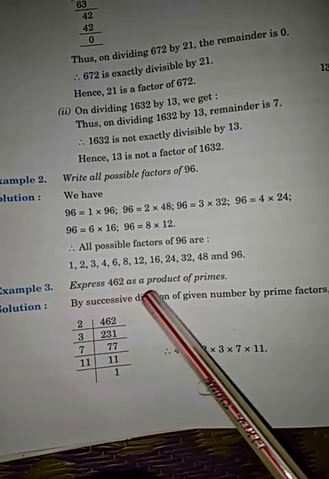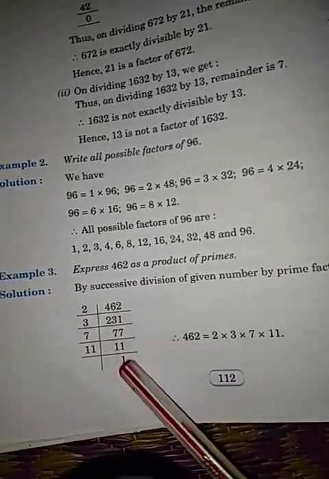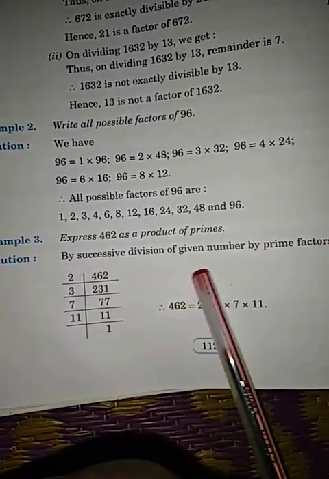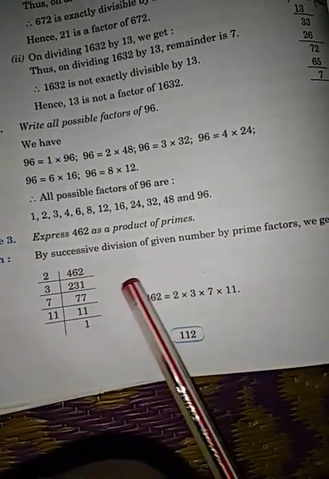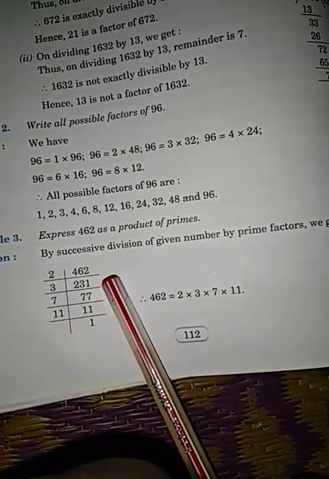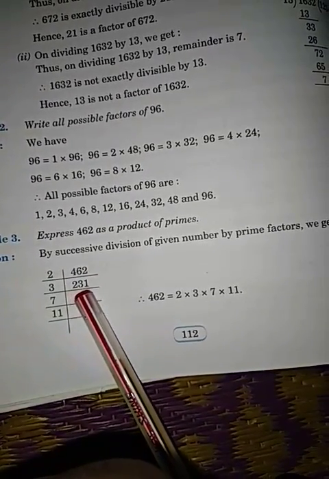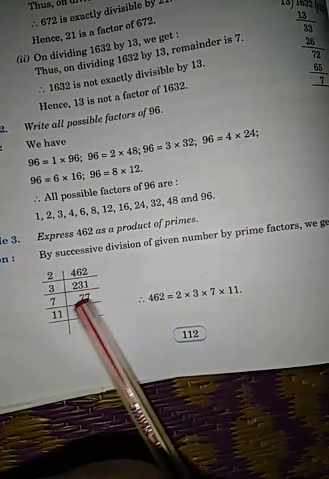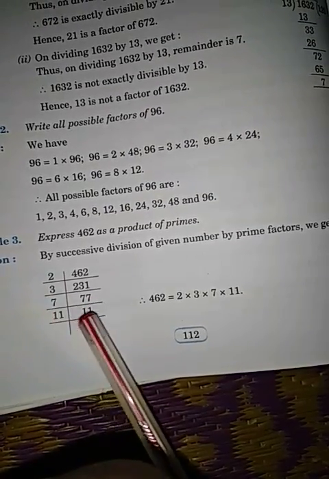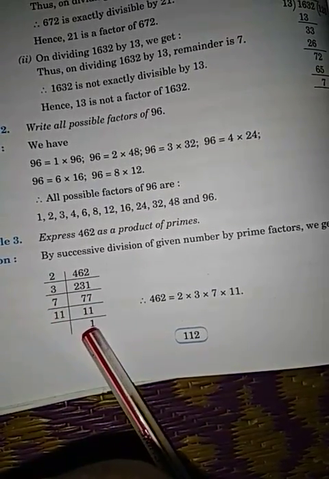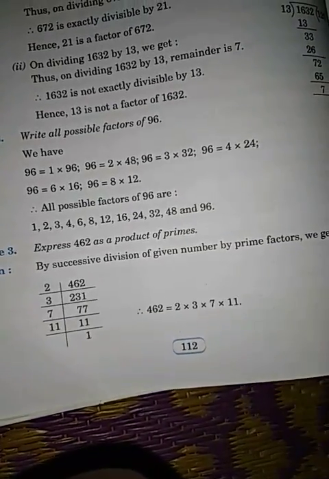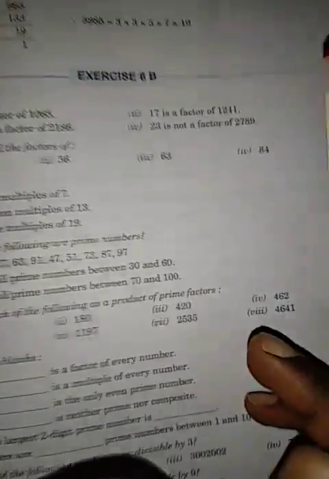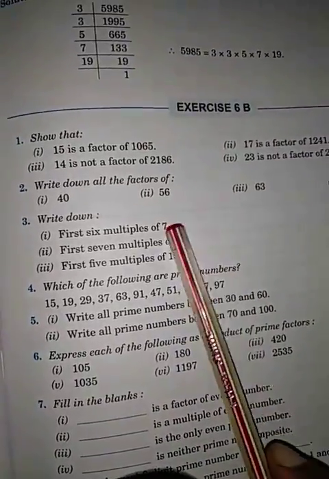Express 462 as a product of primes. By successive division of the given number by prime factors, we get: 462 divided by 2 gives 231. 231 divided by 3 gives 77. 77 divided by 7 gives 11. 11 divided by 11 gives 1. So 462 is equal to 2 into 3 into 7 into 11. And exercise 6B is based upon these things.